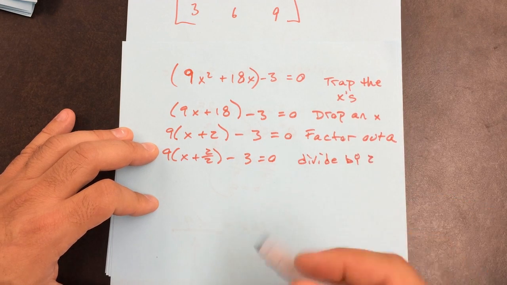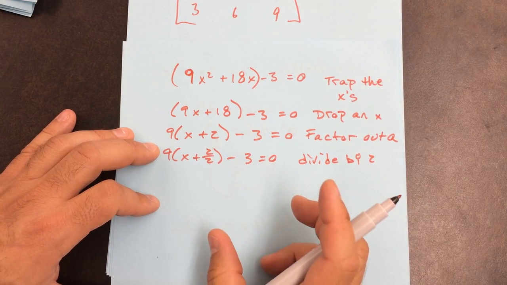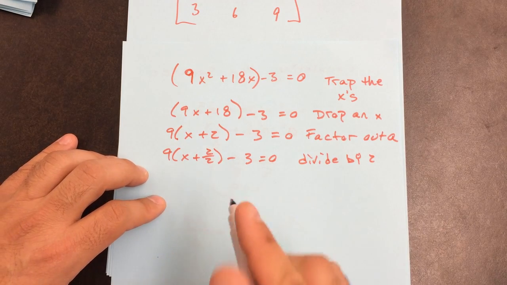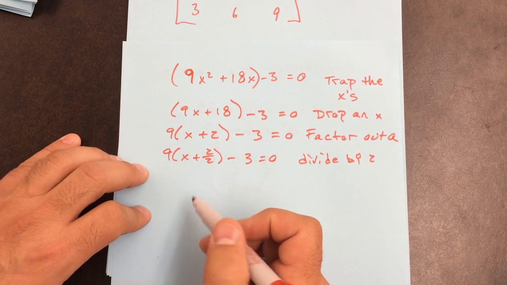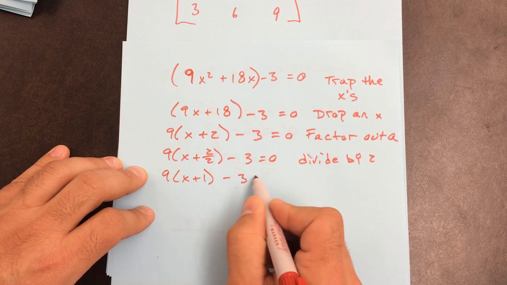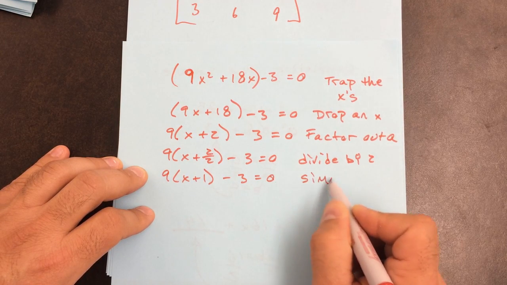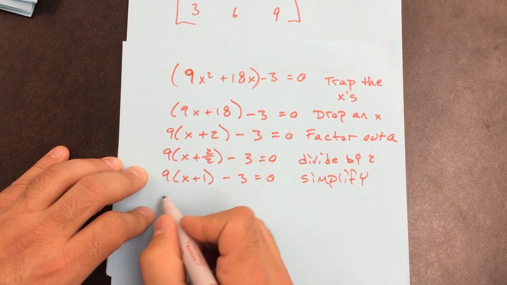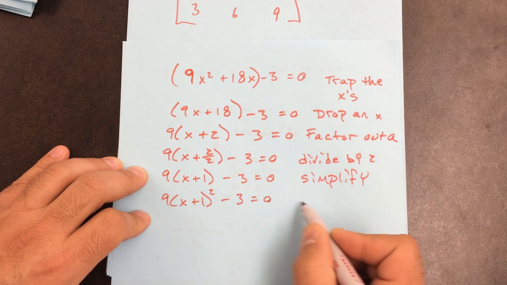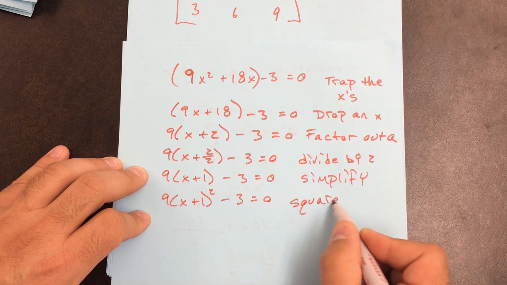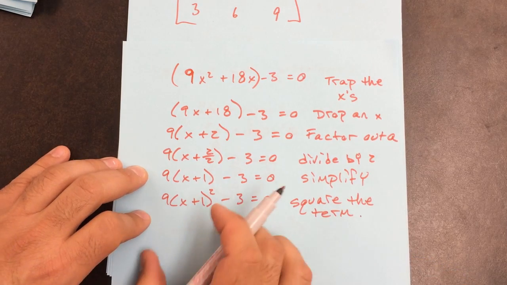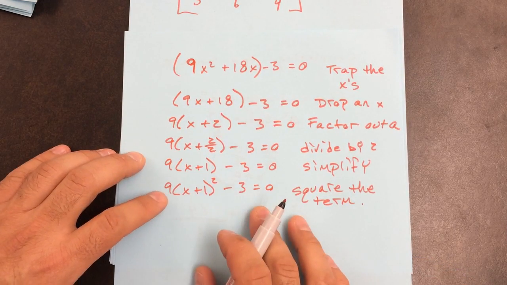The reason you divide by 2 is, remember that in that perfect square binomial, it's always 2ab in the middle. So the 2ab is what we're trying to get rid of right here. That's why we're dividing by 2. So now I'm going to simplify, and I'm going to square the term. If I expand this, it's not going to be the same as what I started with.